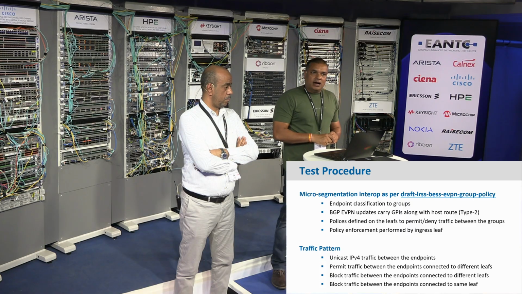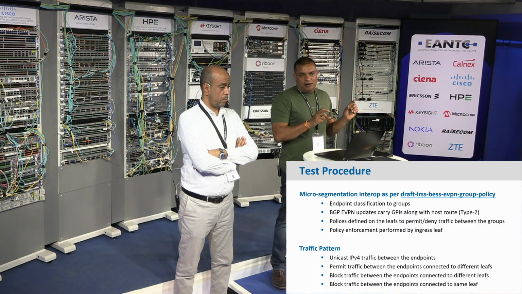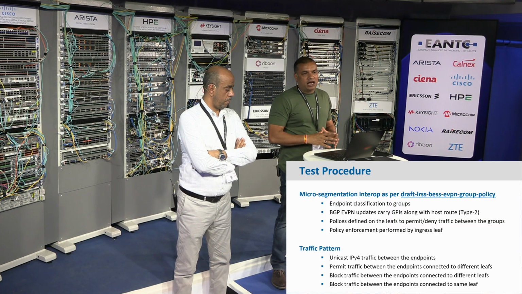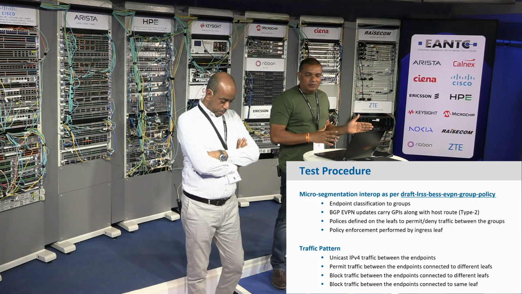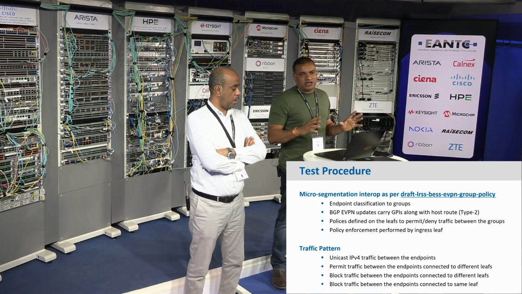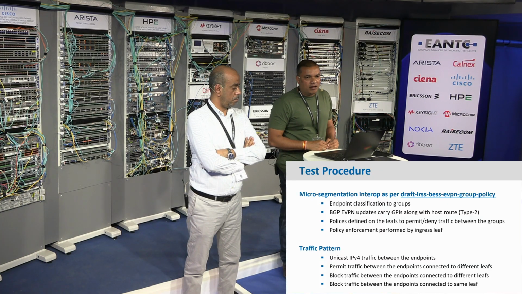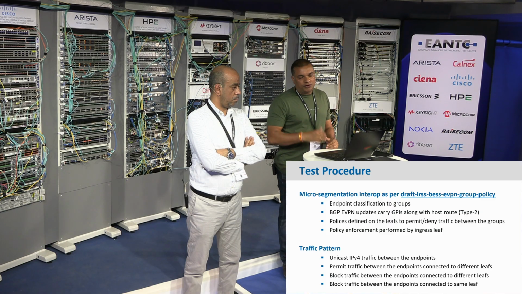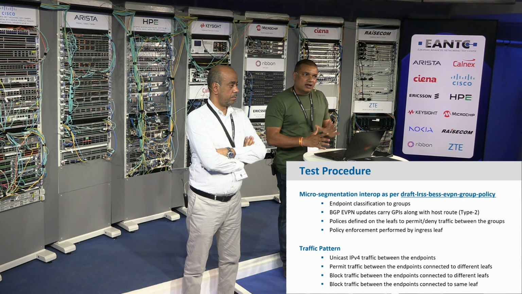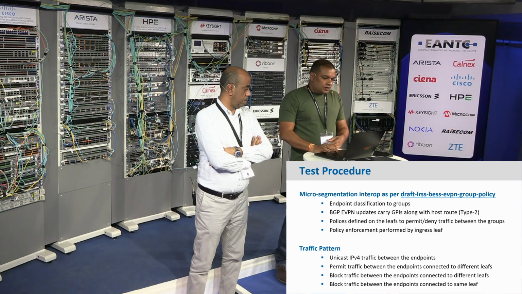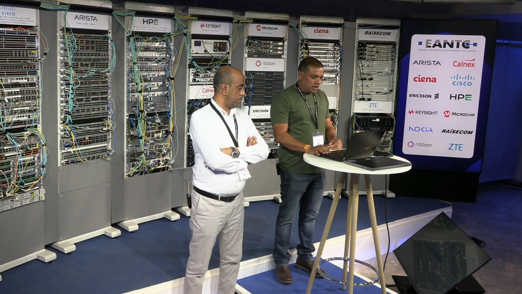We have permitted the traffic between the hosts connected to 2 different VTEPs, and at the same time, we have also tried blocking a different set of hosts which are connected to different VTEPs. And finally, we block the communication between the hosts which are connected to the same VTEP, right? So we have tried to showcase every type of traffic pattern, irrespective of where that endpoint is connected in the fabric. So that brings us to the demo part.